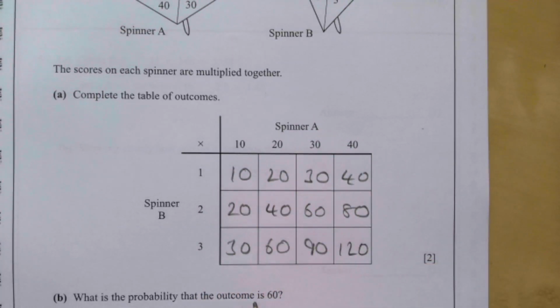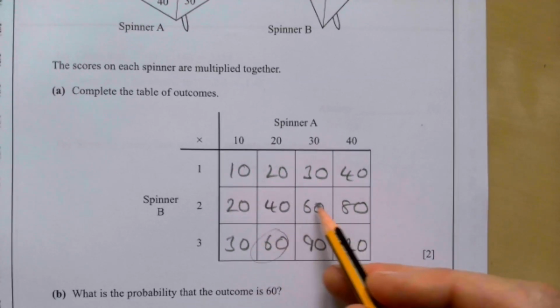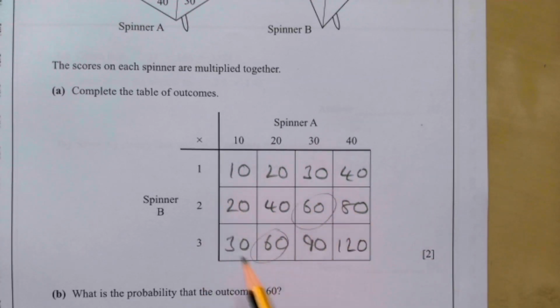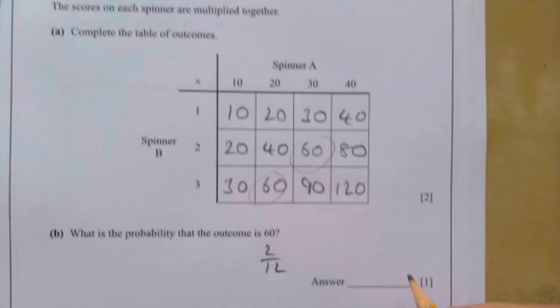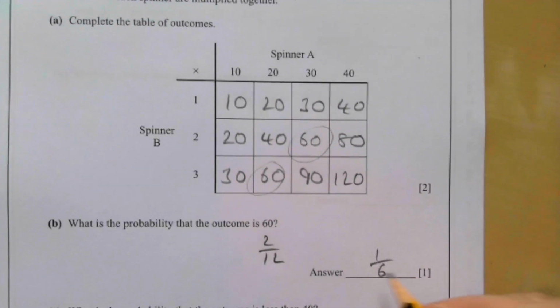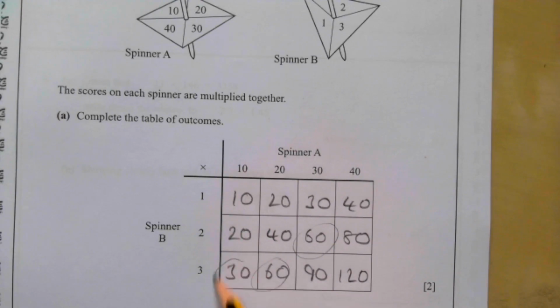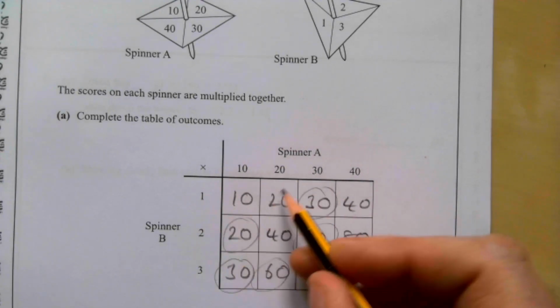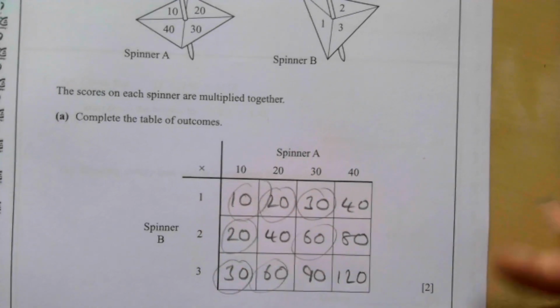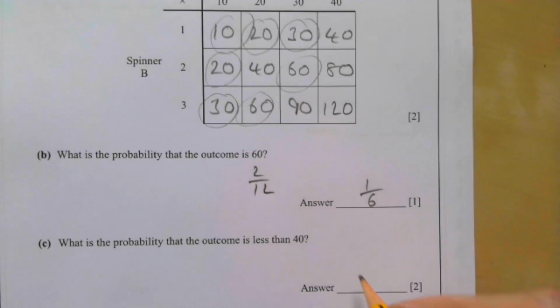What is the probability that the outcome is 60? So we have 2 options there, and that's out of the 12. So it's going to be 2/12. That cancels down then to 1/6. What is the probability that the outcome is less than 40? So less than 40, we have 1, 2, 3, 4, 5. So that's 5 out of 12, and that doesn't cancel down any further.